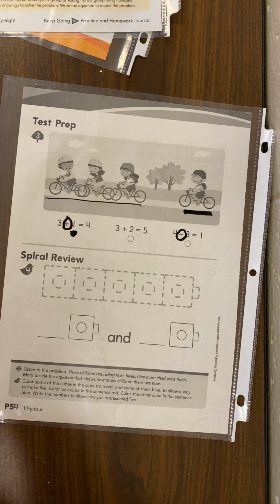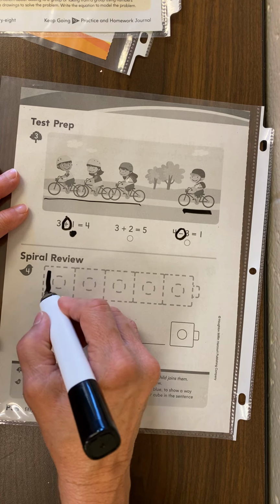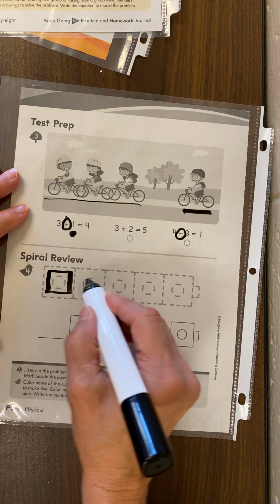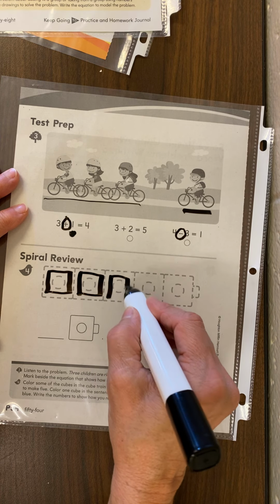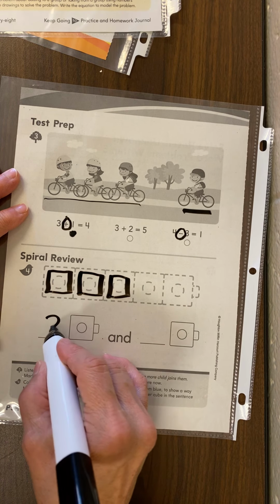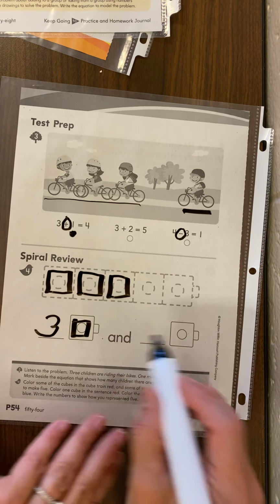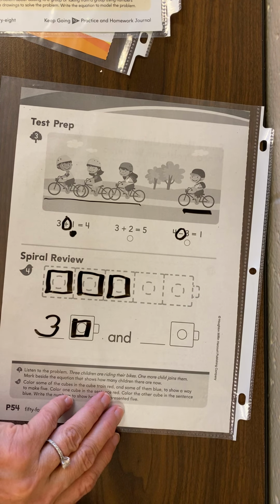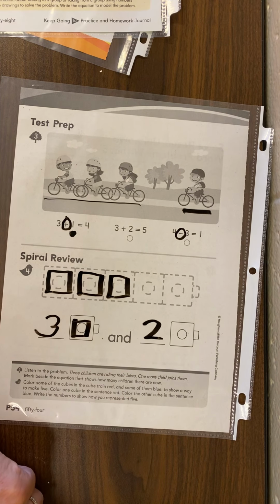Okay, so if you color, I don't have red with me, I'm sorry, I'm going to use black. 1, we'll pretend this is red. 2, 3. 3 are red. And how many are white? Good. 2 are white. Excellent.